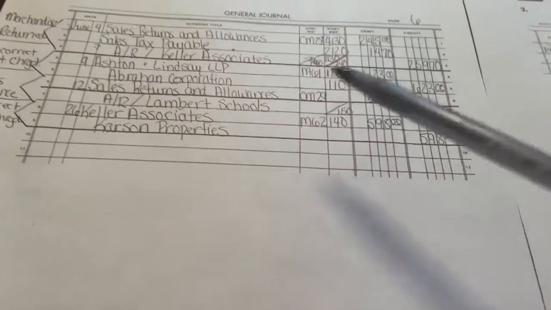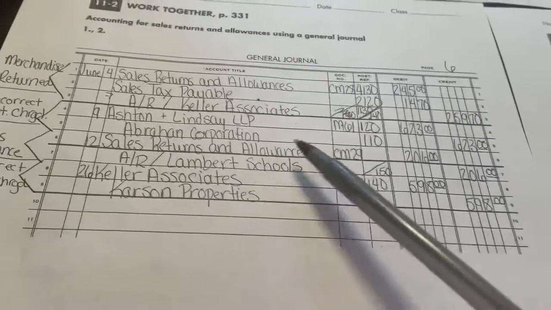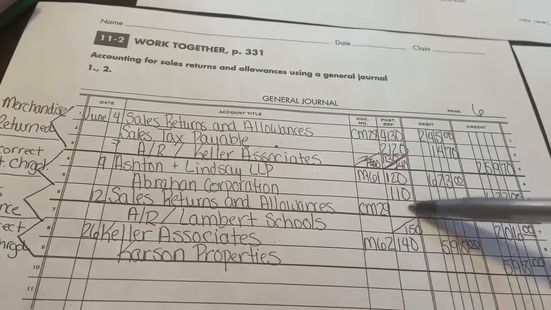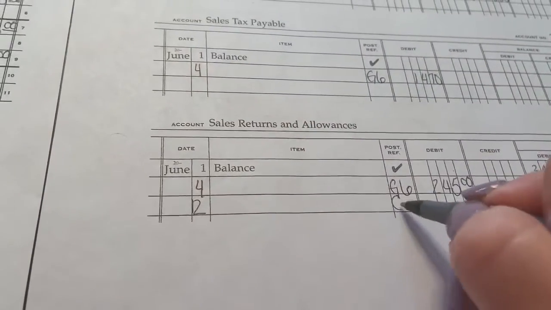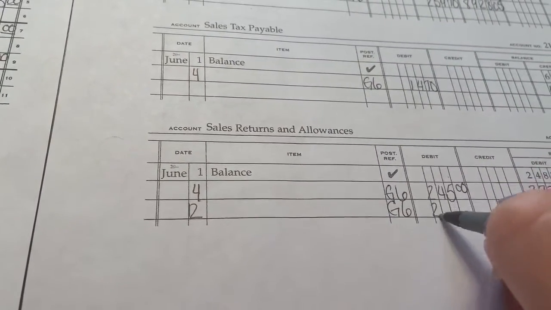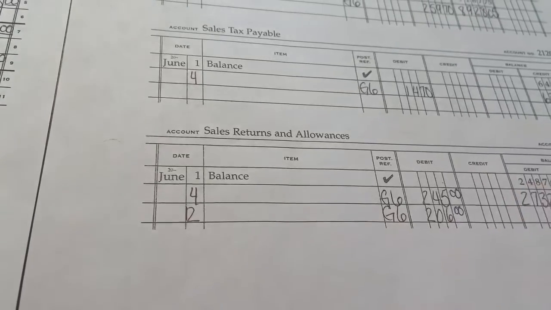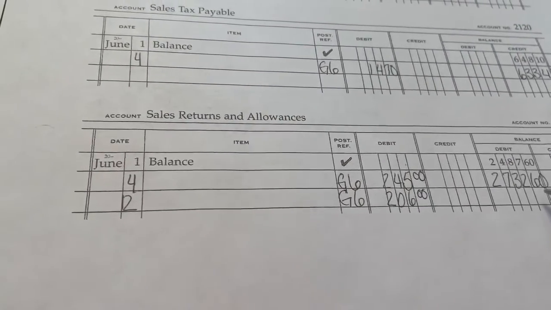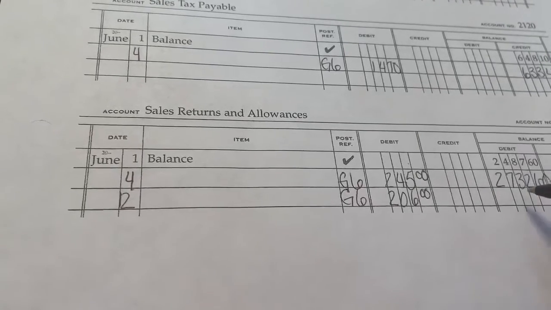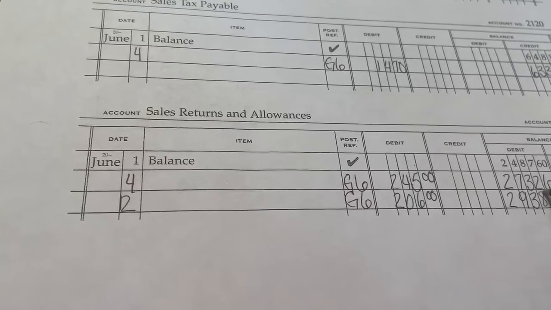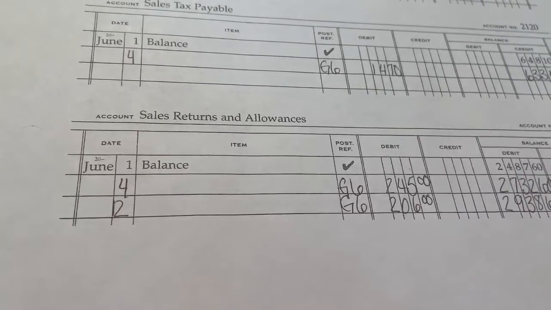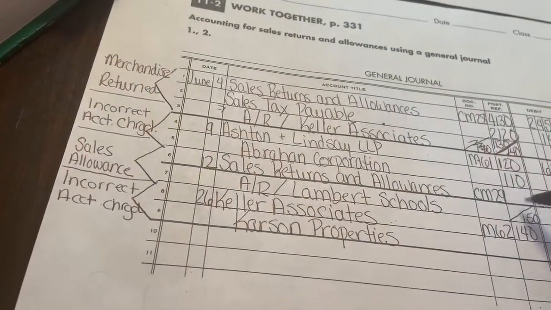Okay, and then now I have sales returns and allowances. See, I just go down and I check what's my next post ref. Sales returns and allowances. So over here I go, the 12th, G6, $206. I'm going to add that to my debit and get $2,938.60. Debit to debit, I add. Right, take my 4130, put it over here.